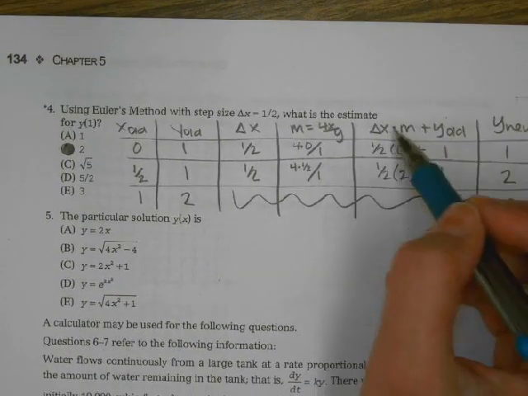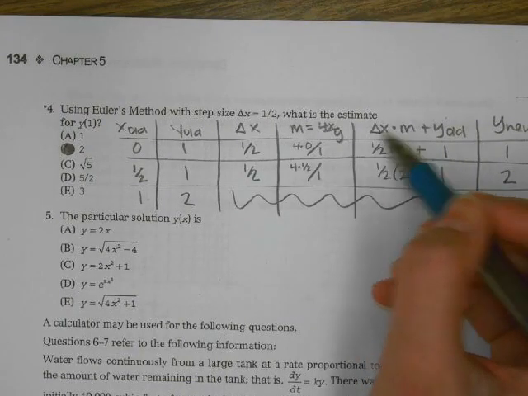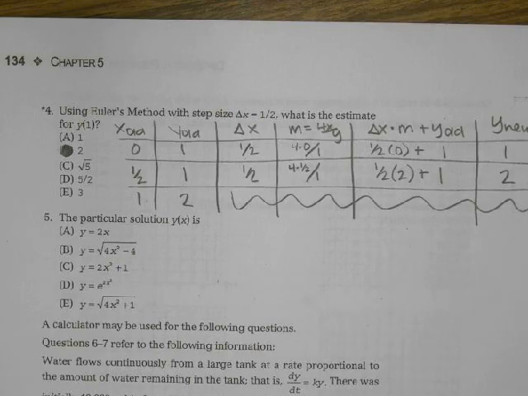And I wrote change in x times m. I think we did it as m times change in x. I think I noticed on the answer key I switched those back and forth a few times, but really it doesn't matter because you're multiplying them.